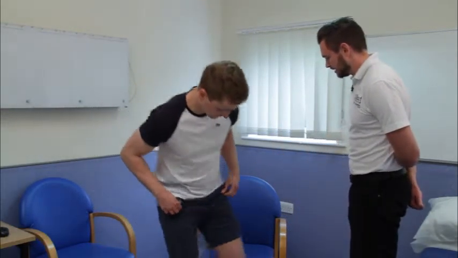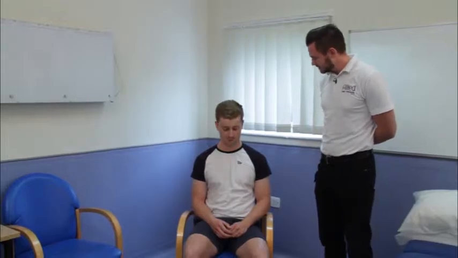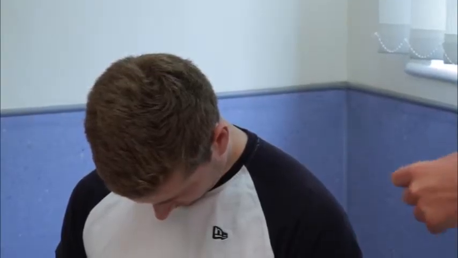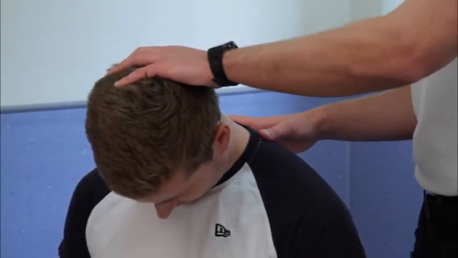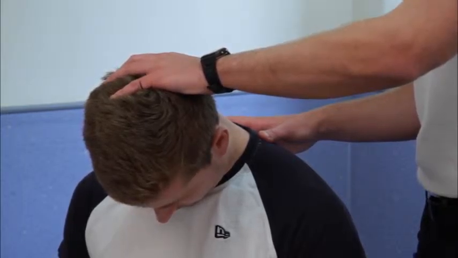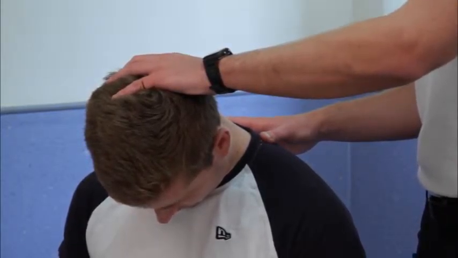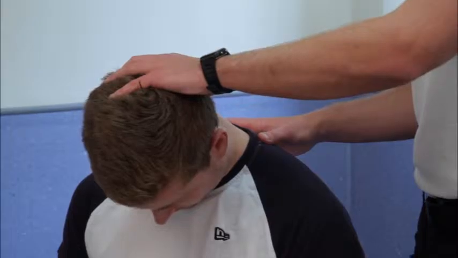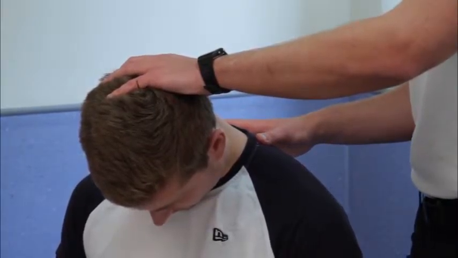Objectively, to clear the neck first, we're going to sit Rob down in the chair and go through some simple neck range of movement exercises. First off, we're just going to get Rob to take his chin down to his chest. Lovely, and I'm going to over press on the top, apply a little bit of pressure, hold it there, and again we're looking for a change within the patient's symptoms. Does it get better, worse, or stay the same?